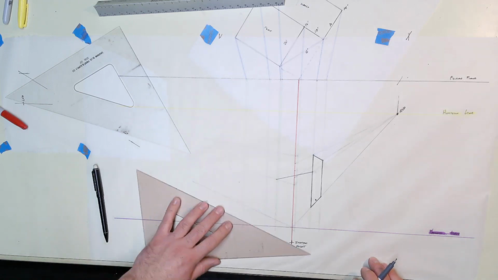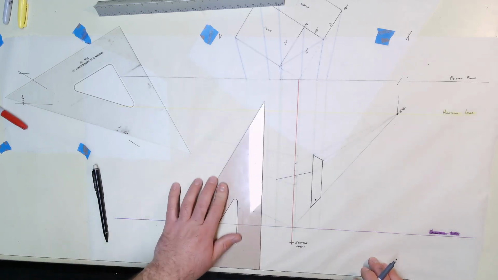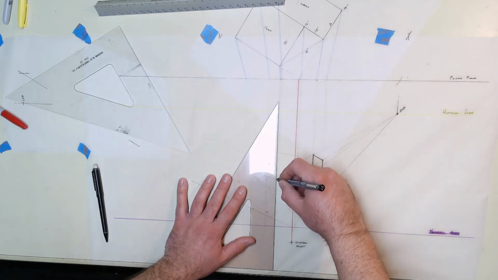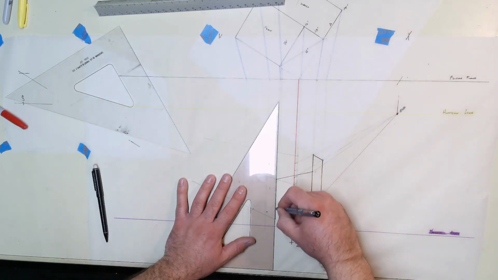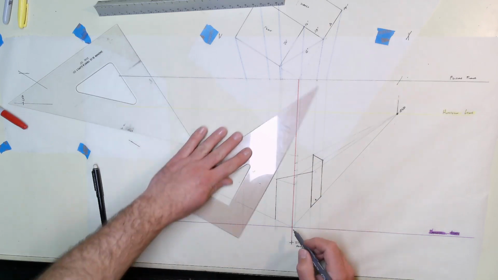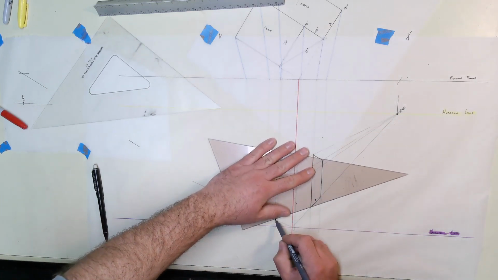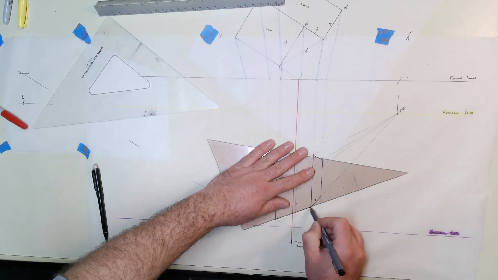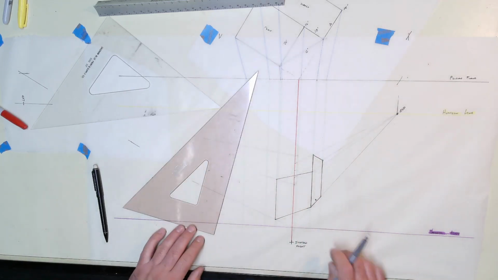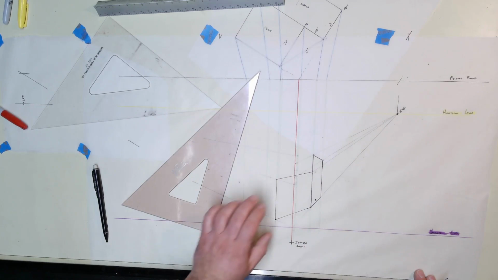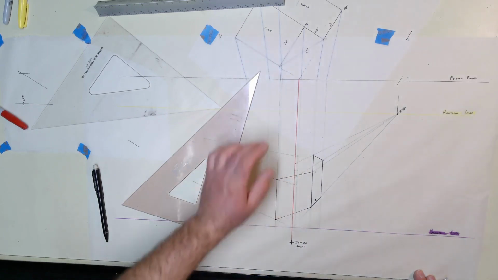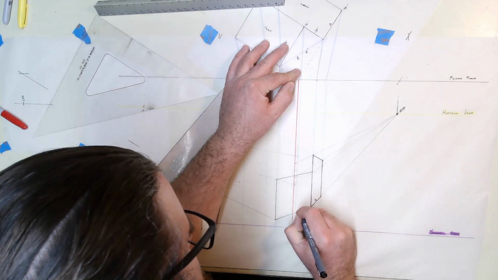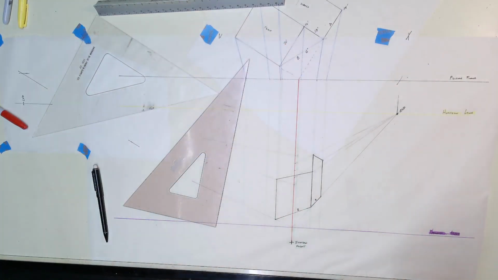I guess we could actually do this one too, because this should all be the same. So come down to here, and across that. So this one, we'll mark this as B. So that's your front plane there.